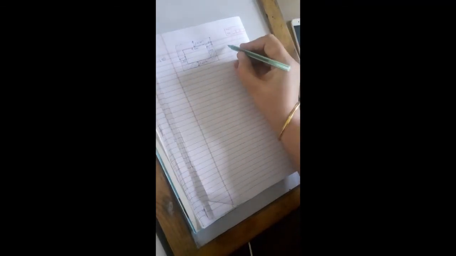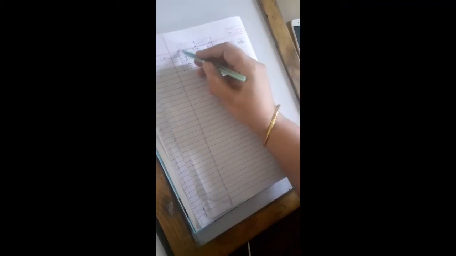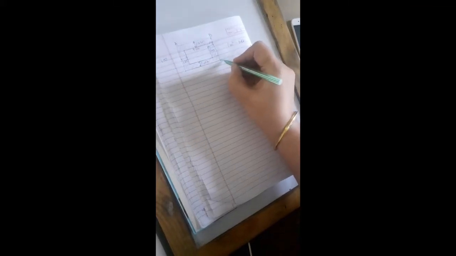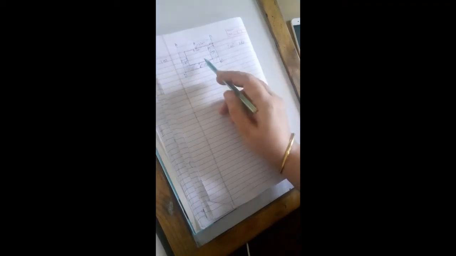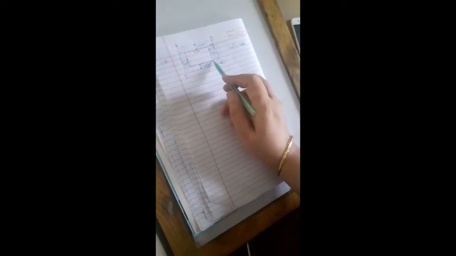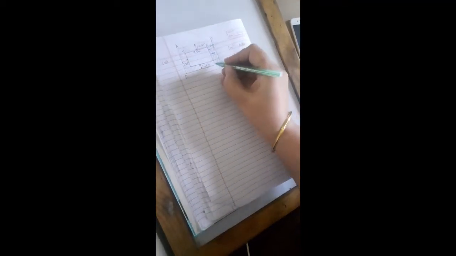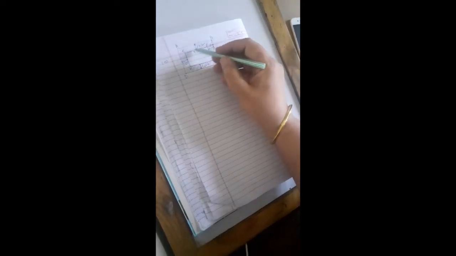If the cost of 1 meter square is 80 rupees, then I have to find the cost of constructing this veranda. So it is the same as we have done, but the difference is that there I used to know the length and breadth of the outside rectangle, but here I know the length and breadth of the inner one. So how can I find out the area of the floor of this veranda?